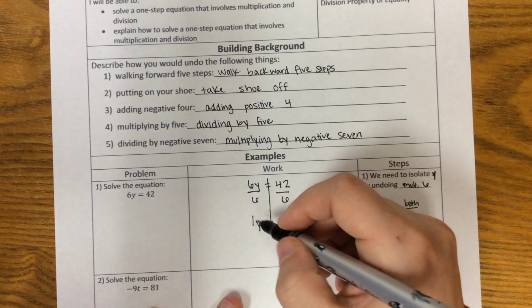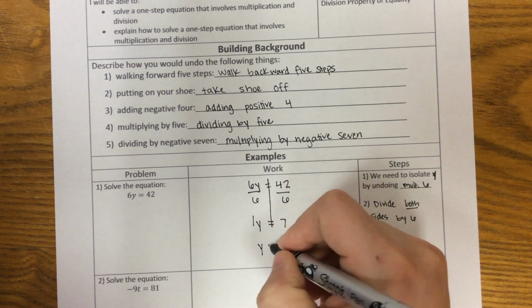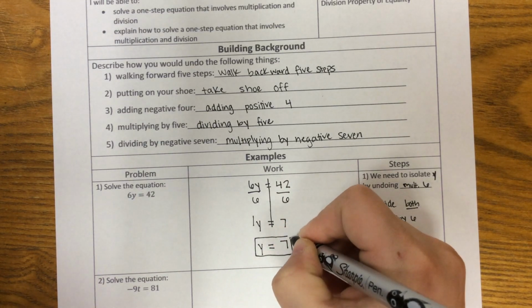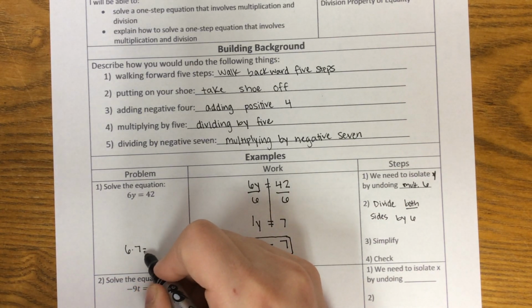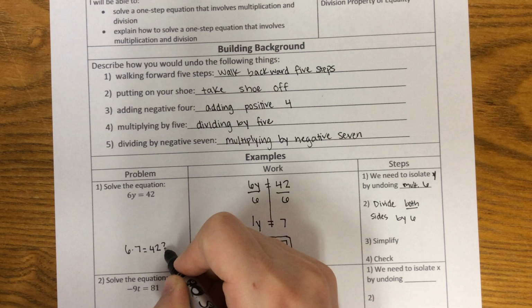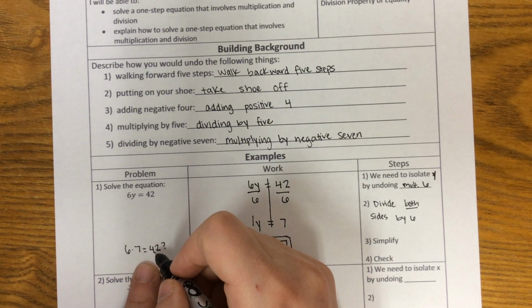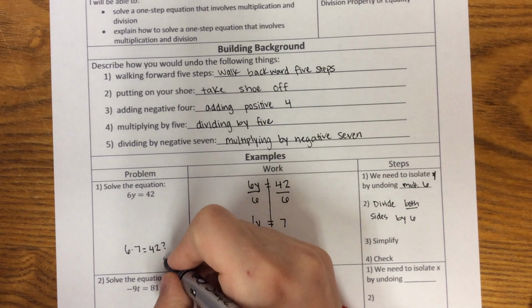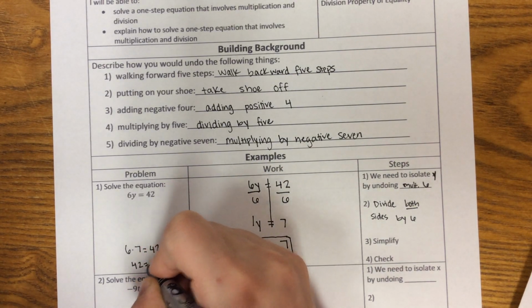Okay, and 1 times y, anything times 1 stays the same. So this is going to end up being y equals 7. Okay, just to double check, if I plugged it in here, does 6 times 7 equal 42? And the big thing we want to double check is positive times a positive equals a positive. Yep, and 6 times 7 is 42. I just showed you that on the multiplication chart. So that works. Check. 42 is the same as 42.